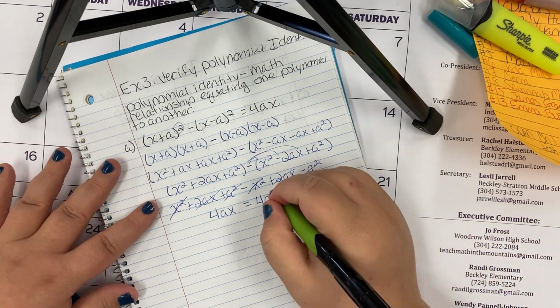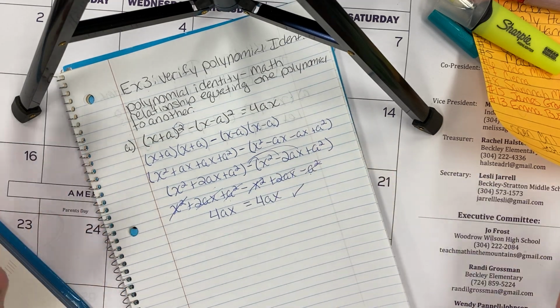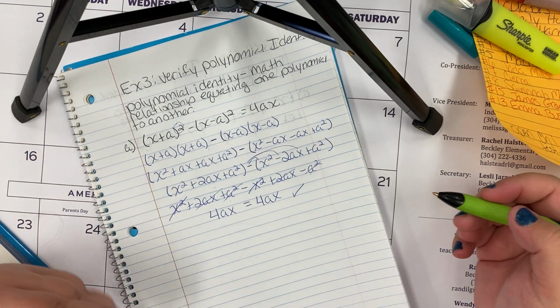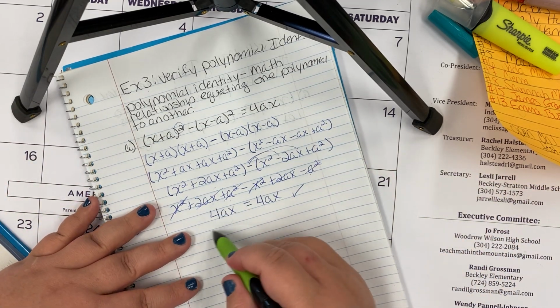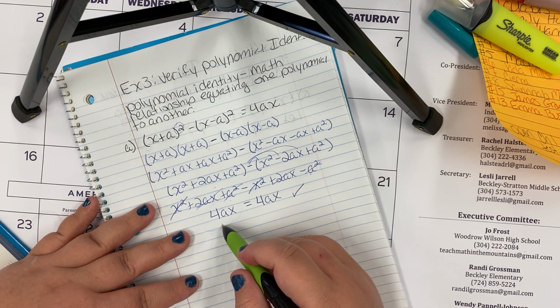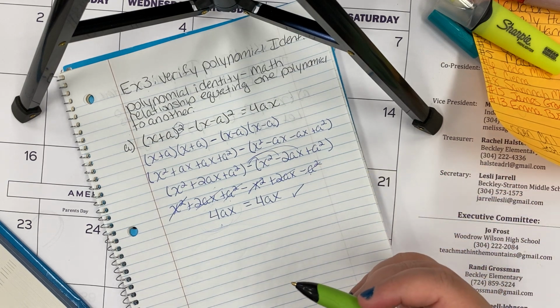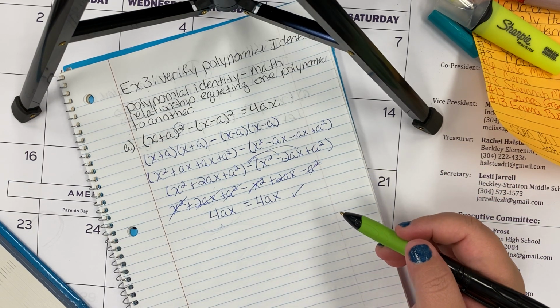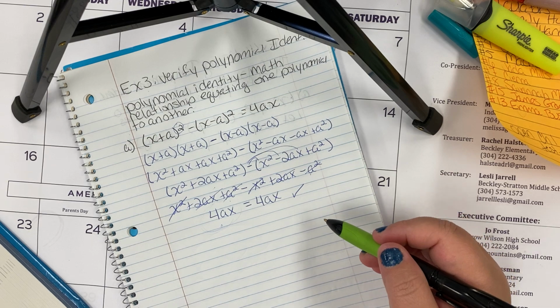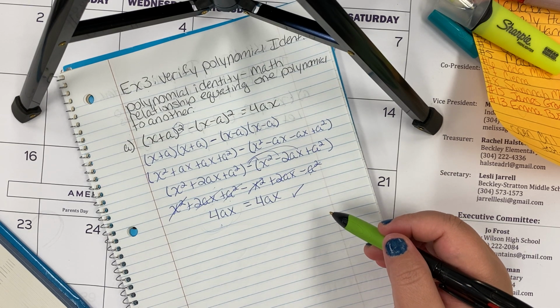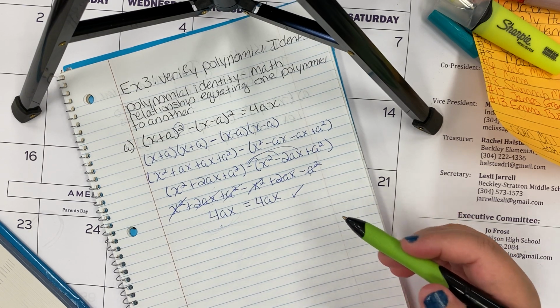Your identity is true. So put a check mark. 4ax does equal 4ax. If you got something other than 4ax on this side, the identity would not be true. And always double check your math just to make sure. So we can say that the statement is true.